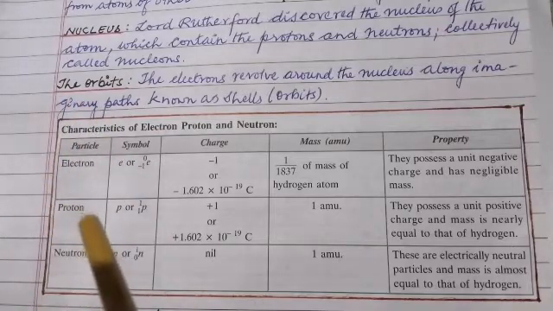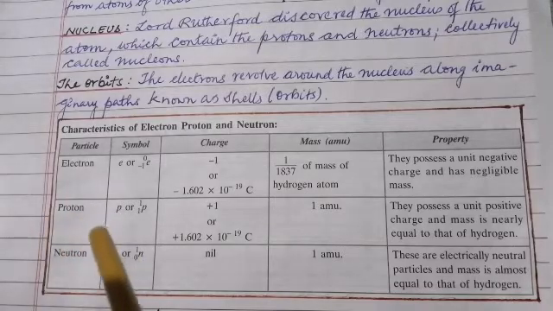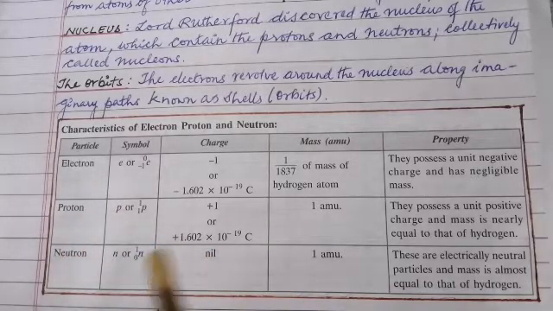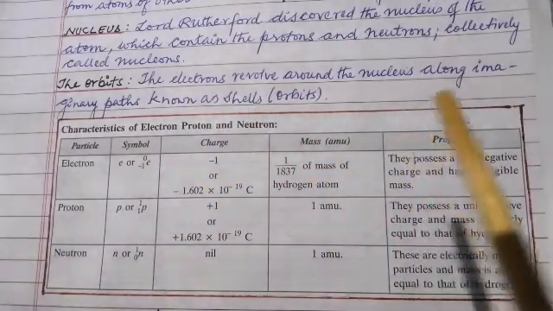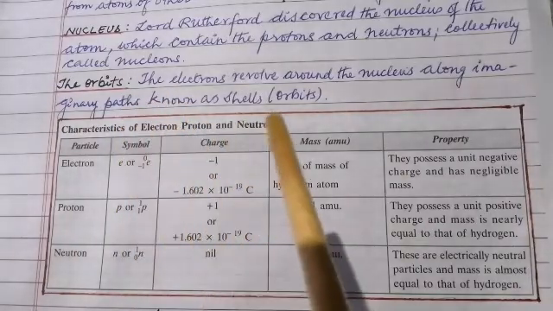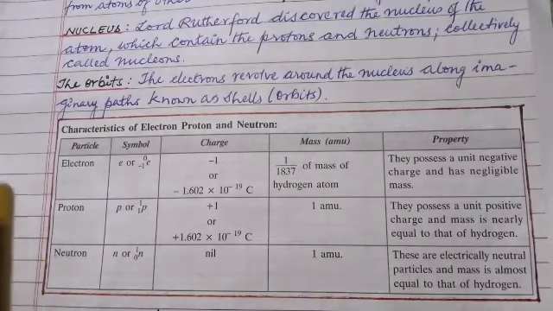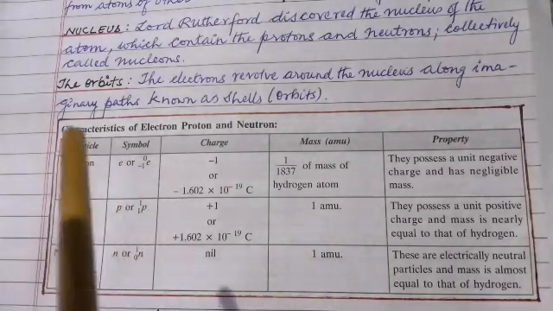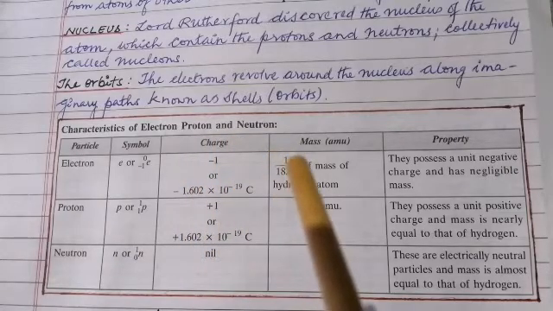Okay, the nearest one to the nucleus is called the K shell, then L, M, N, O, P. So the electrons revolve around the nucleus along these imaginary lines or paths known as shells or orbits.